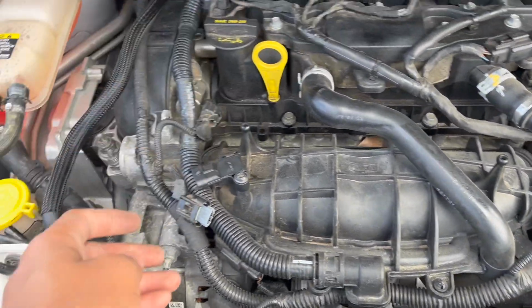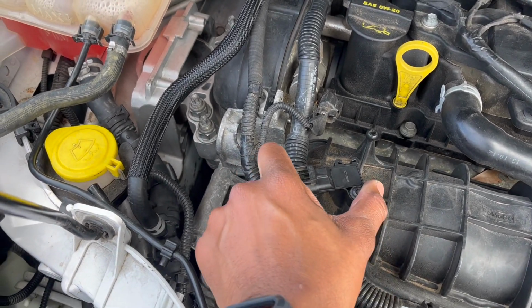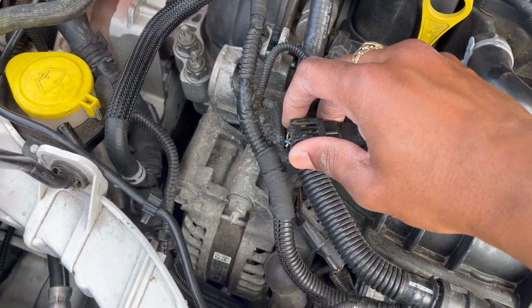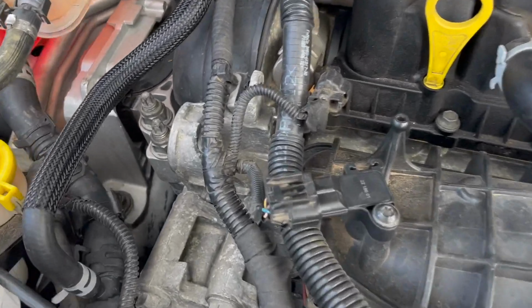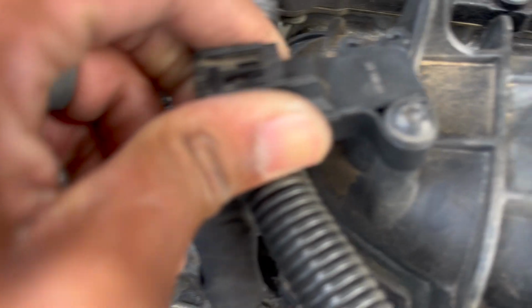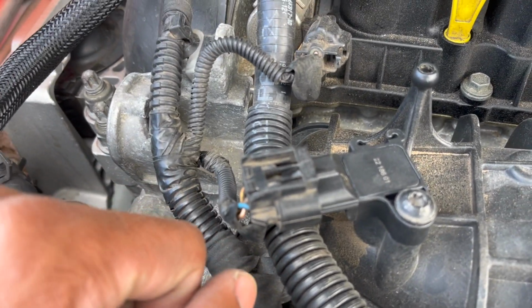I just changed both of them. It's probably only one of them, but just to not have to change one and then later on need to change the other one, I'd rather not do that. But this should be on now. And then, so we're good. So now we're gonna start the car and see what happens.